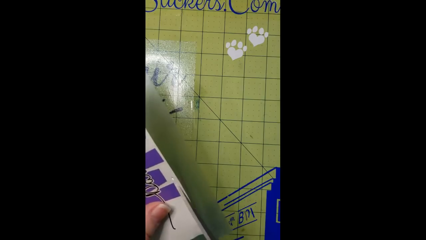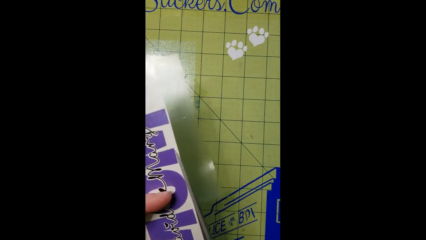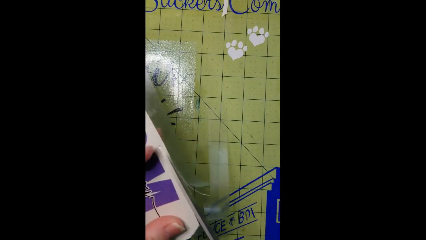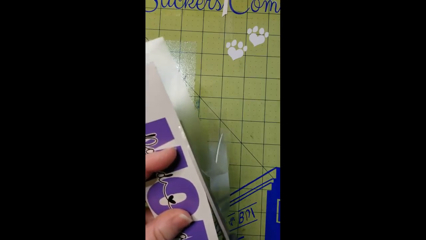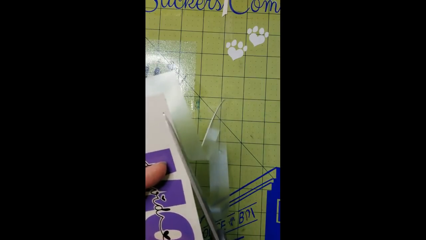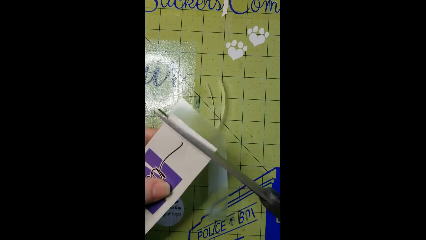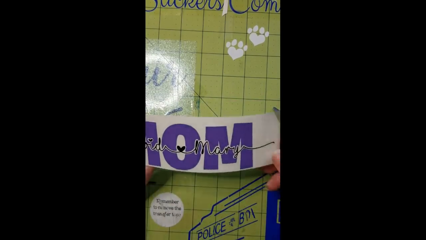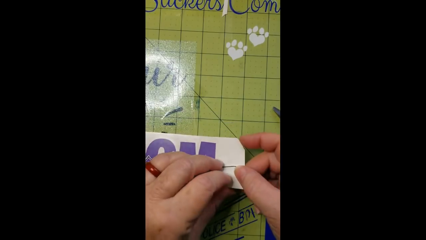Cut around the edges. Just get that excess transfer tape off of there. And now you have a finished layered decal.